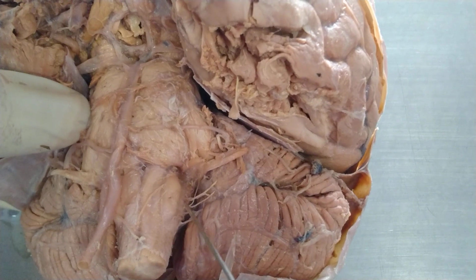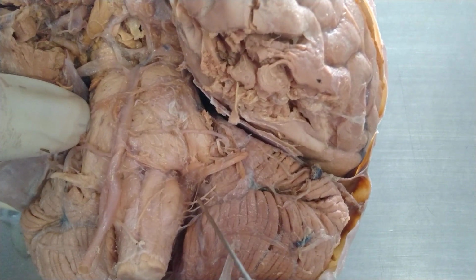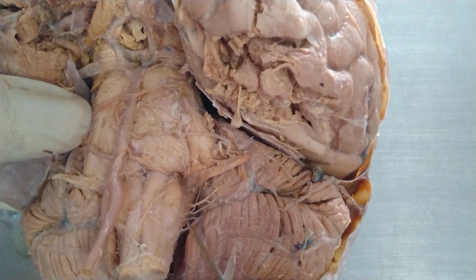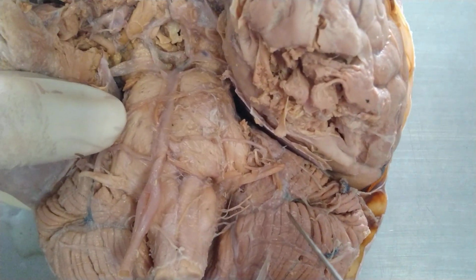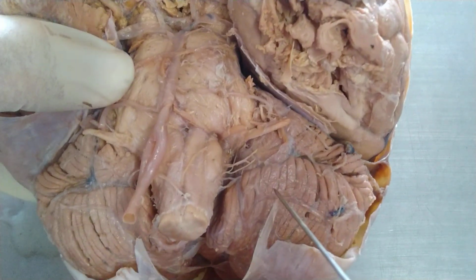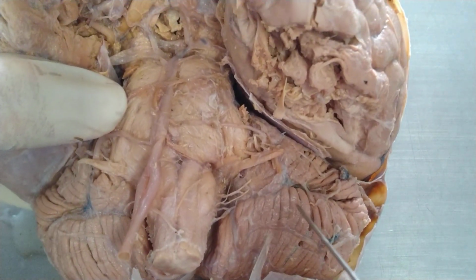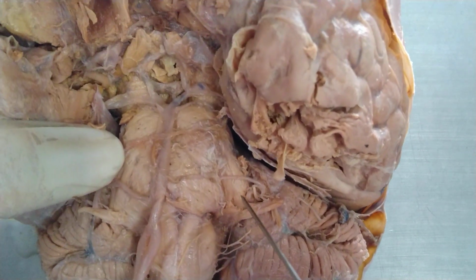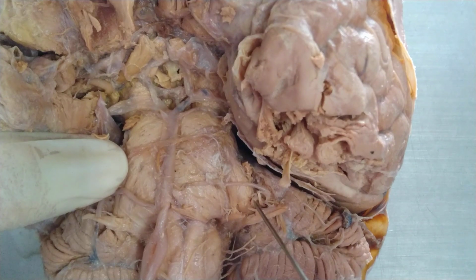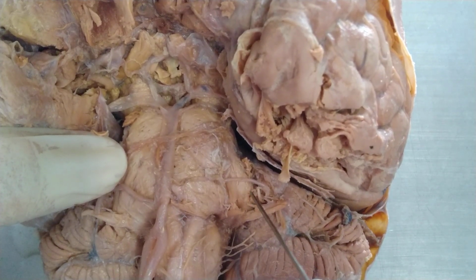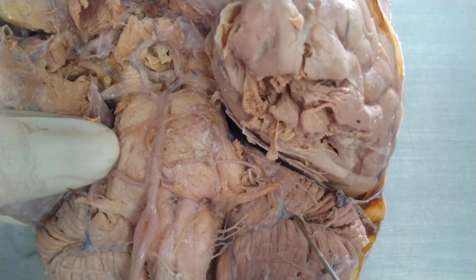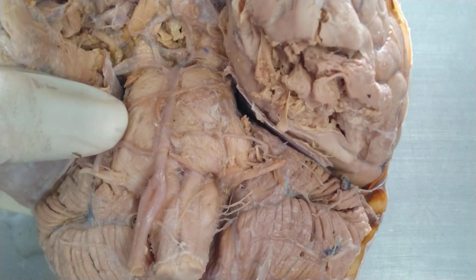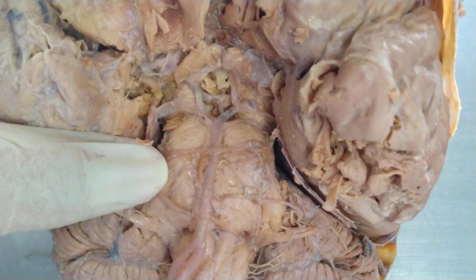And then we have another swelling right here. That is actually the inferior cerebellar peduncle. It's like the stalk for the cerebellum, the inferior cerebellar peduncle. And this large structure, lateral aspect of the pons, also connected to the cerebellum, that's the middle cerebellar peduncle.